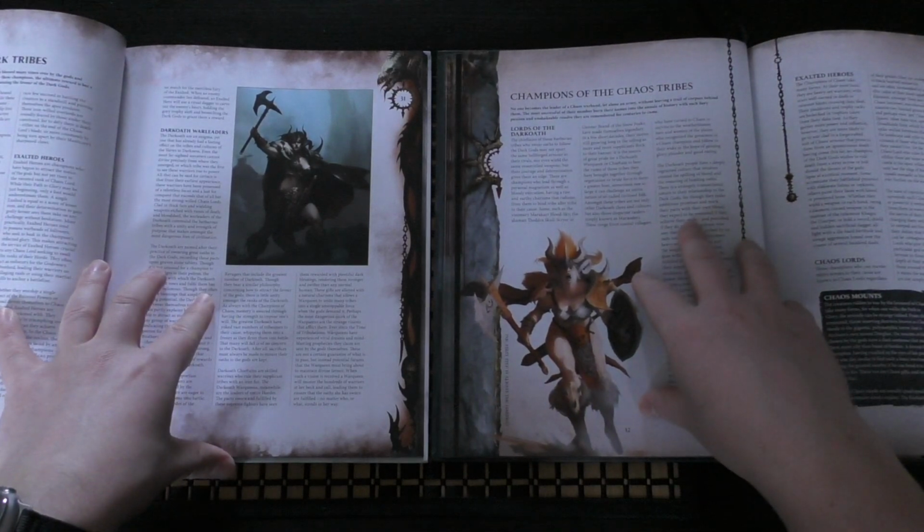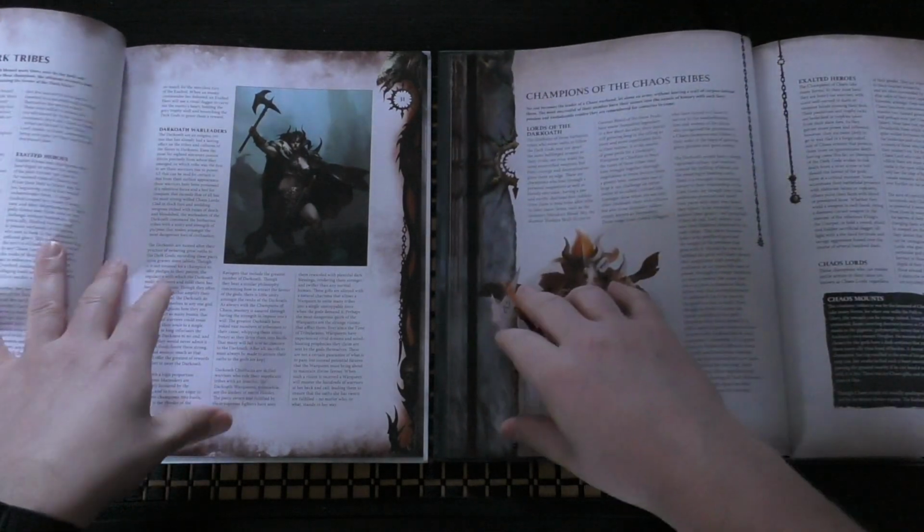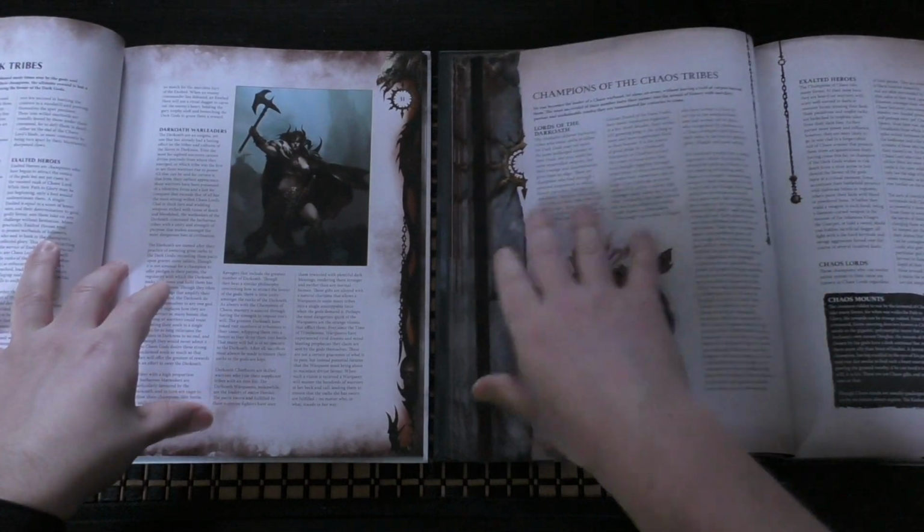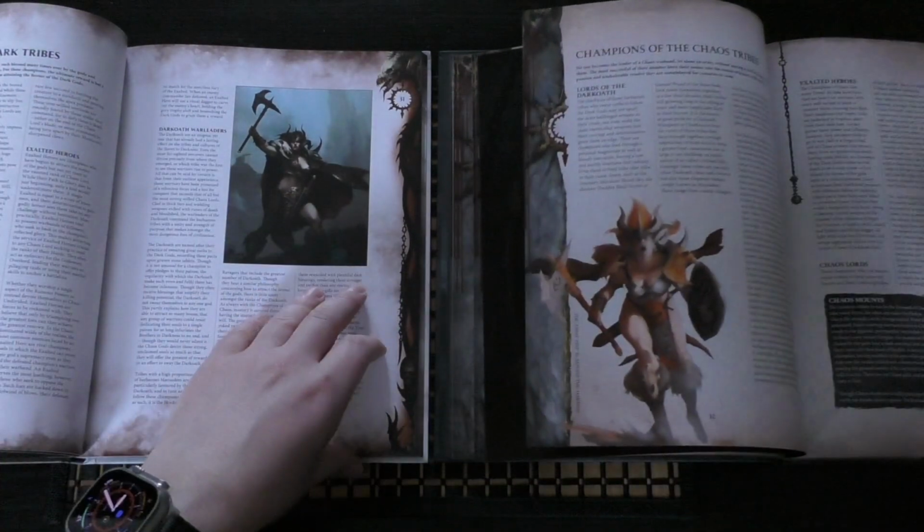You've got the Champions of the Chaos Tribes, so now we're level on level here. You've got Lords of Dark Oath, Exalted Heroes, Chaos Lords and War Shrines. Similar kind of layout in the second edition.